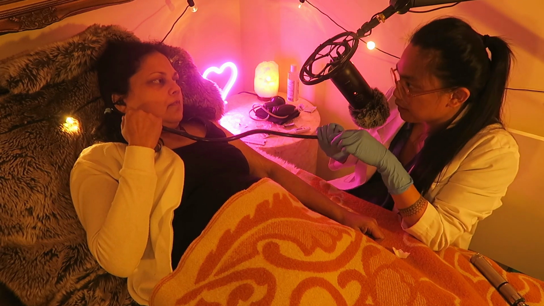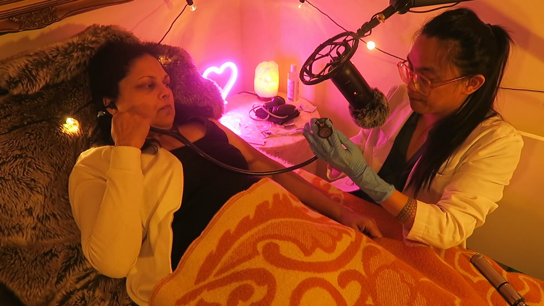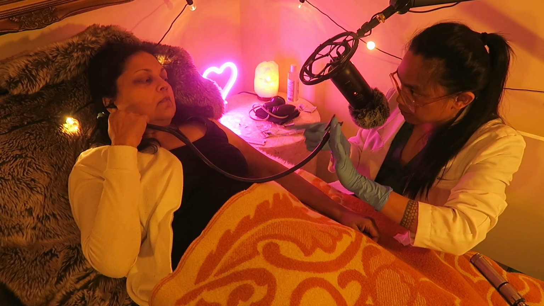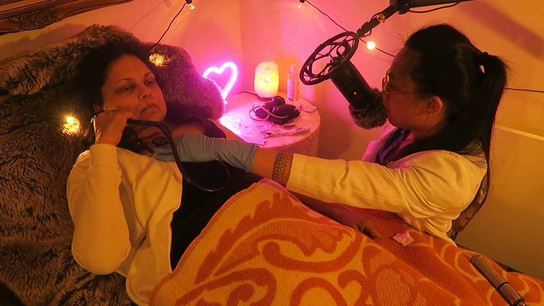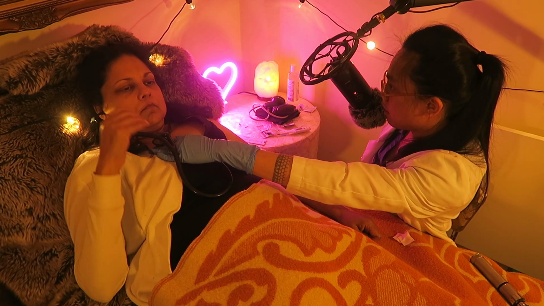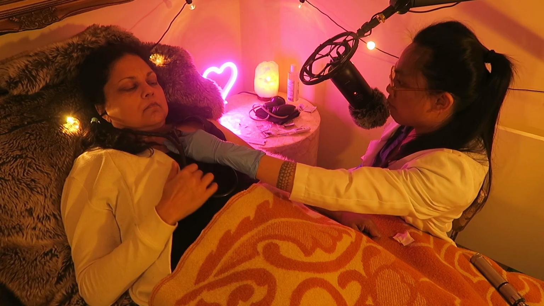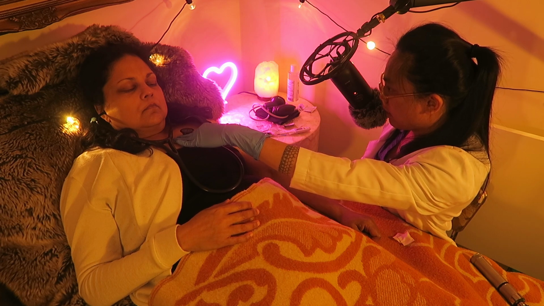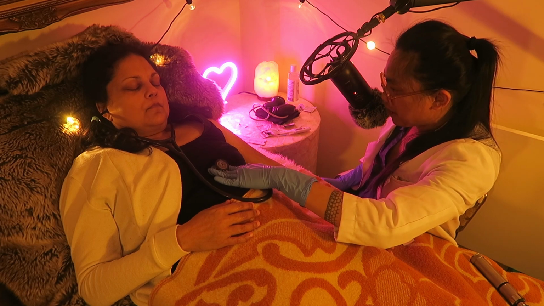Okay, I'm going to place this on your heart and you can listen. I'm going to sanitize that one more time. Can I place this on your heart? Okay, perfect. Let's start over here. This is the aortic valve. Okay, pulmonic. Okay, tricuspid.